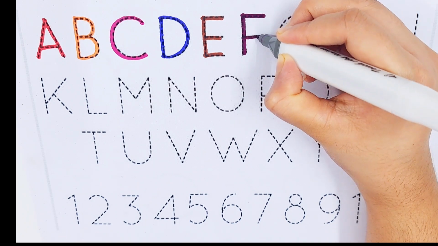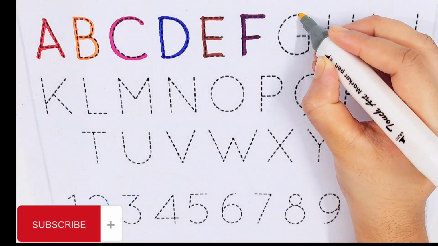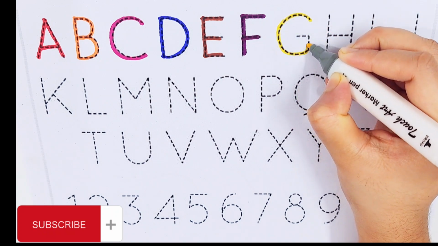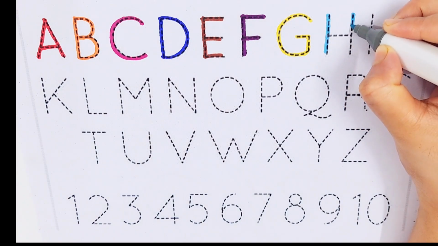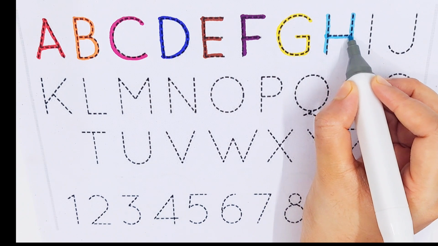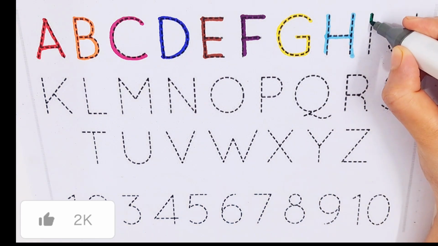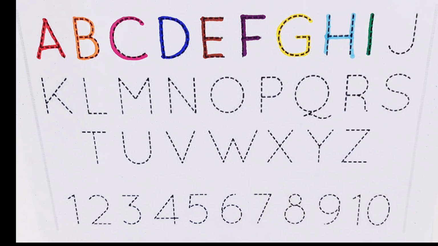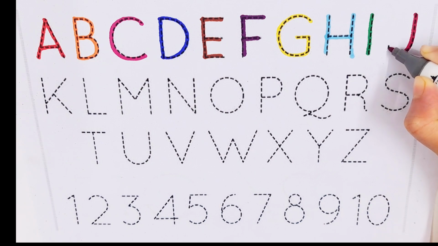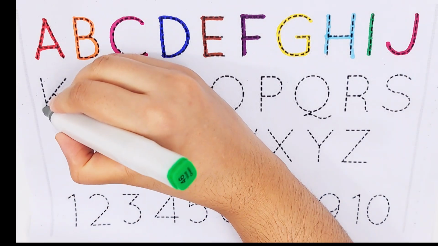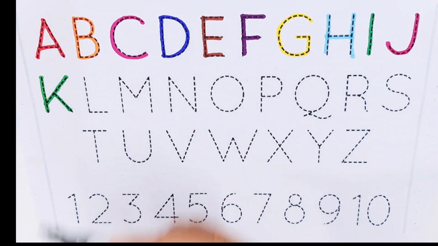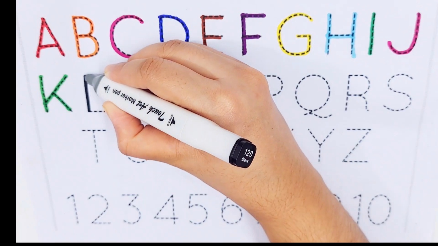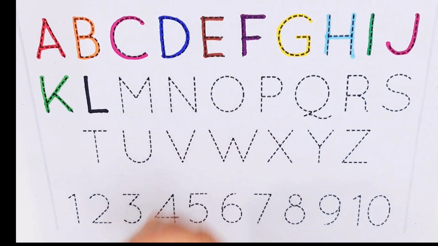F for flowers. G for glass. H for horse. I for iron. J for jam. K for kiwi. L for lollipop.